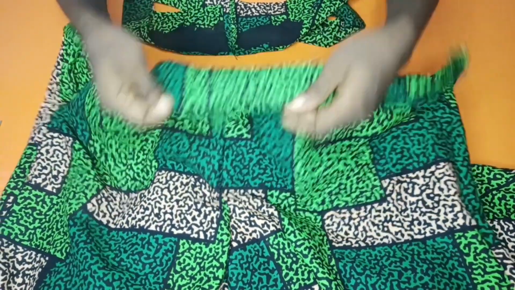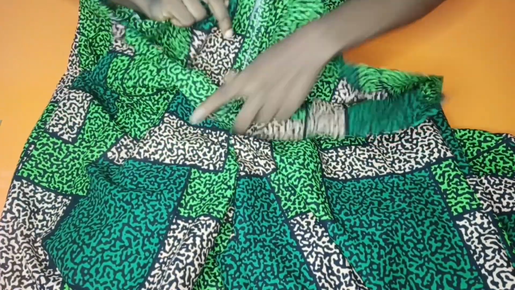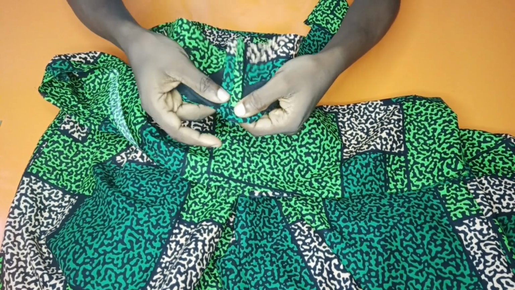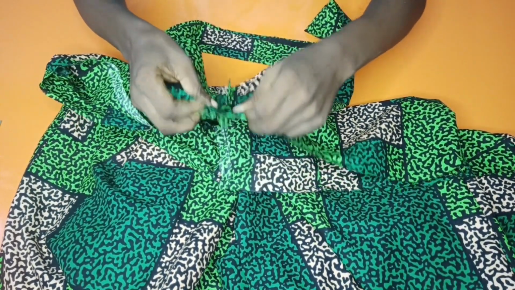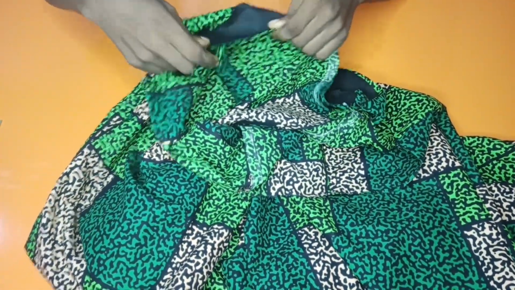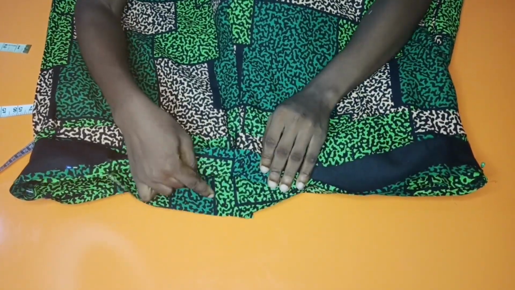So taking the back side, right side to that joint part, right side to right side, you pin it down, and that is how you're going to match it and pin it all around. So you take it to your sewing machine and you sew it on one side first.